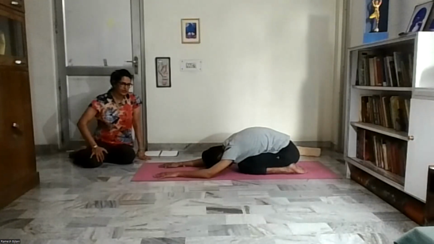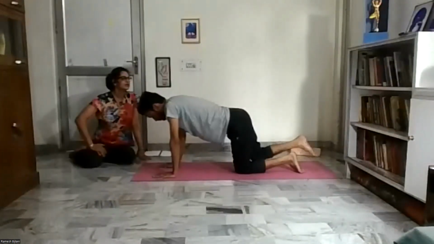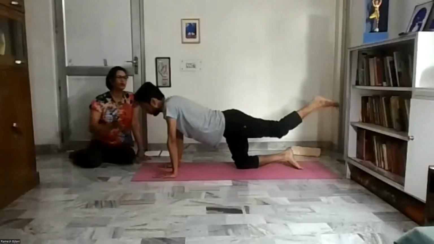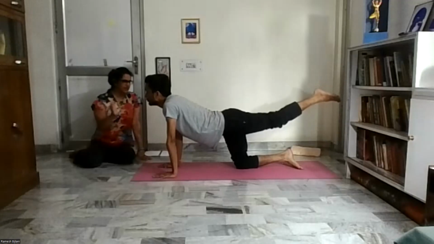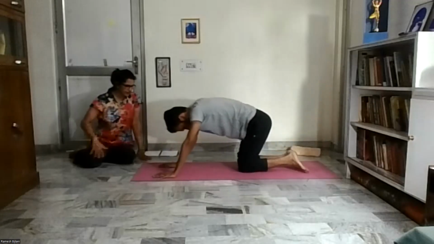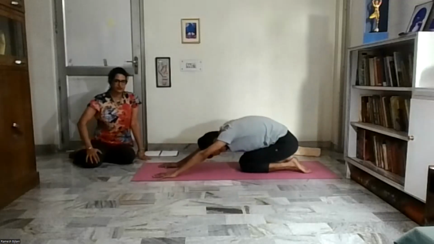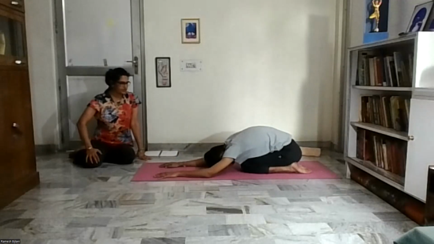Inhale, placing the weight again on your palms. You will come up, lift the left leg. Arching the back, look forward. Very nice. Exhale, tucking the chin in, bringing the knee down, rounding the back and going into child's. Take 2 breaths here.